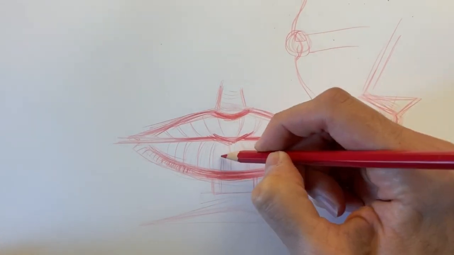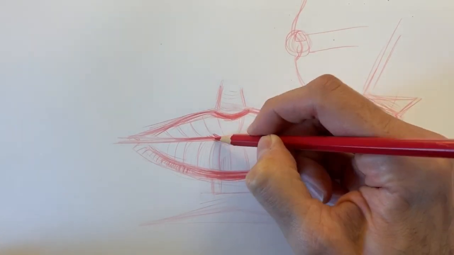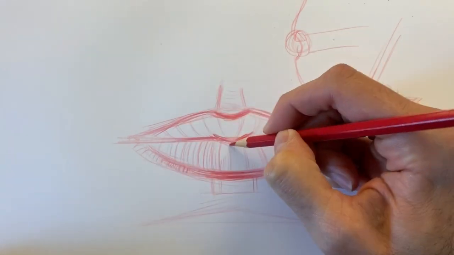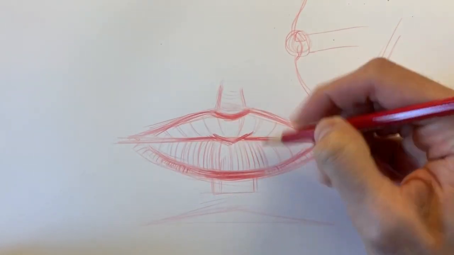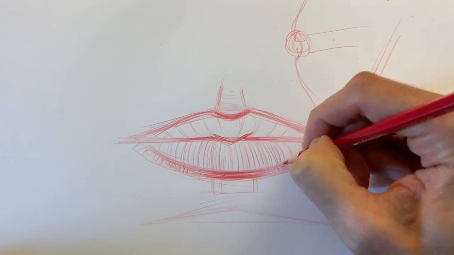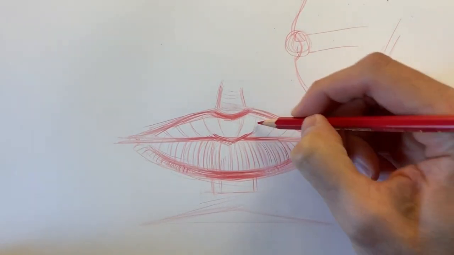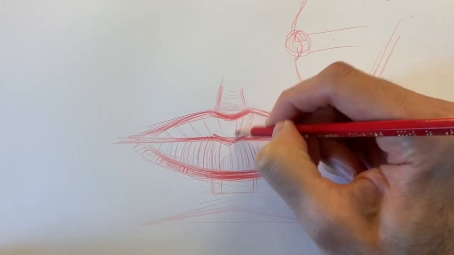So we're going to get into shading later on, but again, remember these form lines here are going to help us to shade. And you can add in just random lines that are curving at the bottom, from the top to the bottom like that. And same with the upper lip.